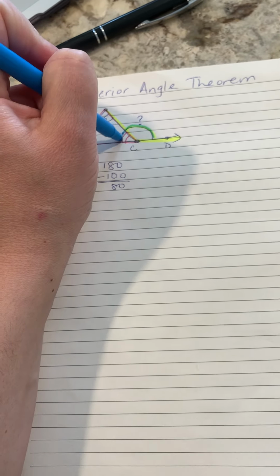That's interesting because when I added these two angles up, I got 100 degrees. And that was the answer to the exterior angle. That's actually the exterior angle theorem. It states that the two remote interior angles, meaning the two angles that are not next to the exterior angle, their sum, when you add them up, equals that exterior angle.